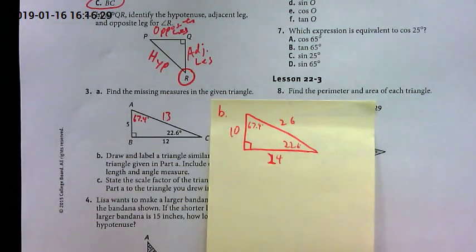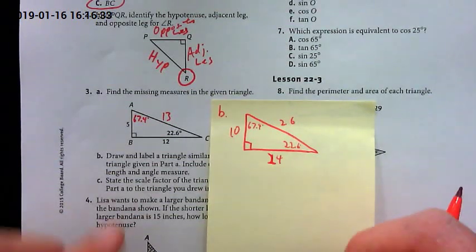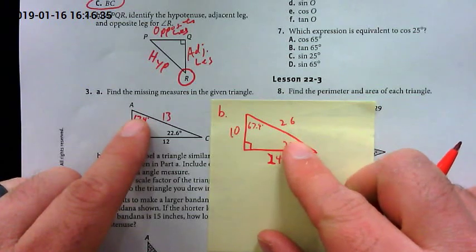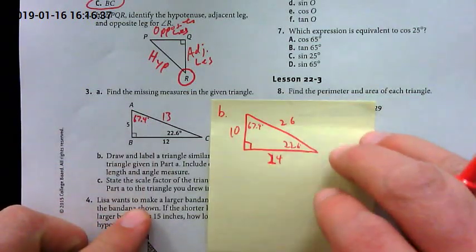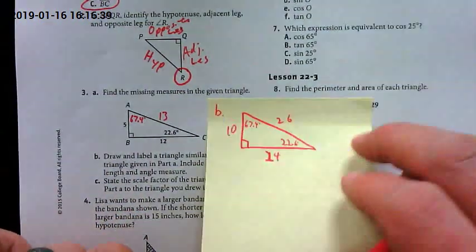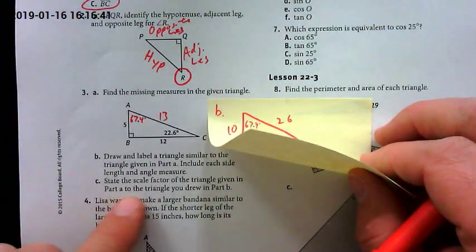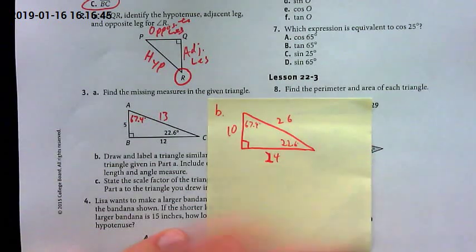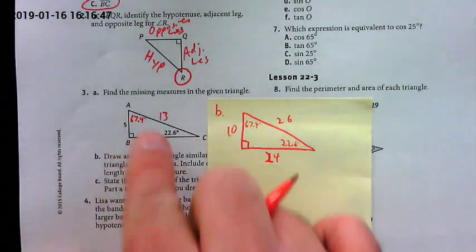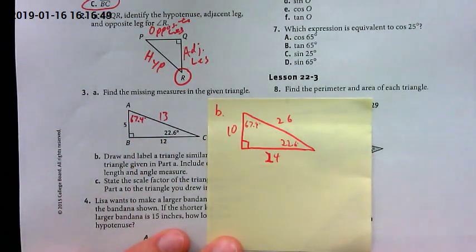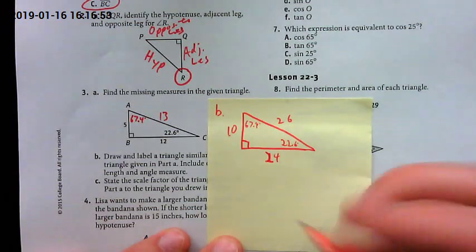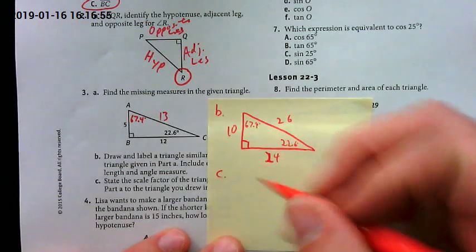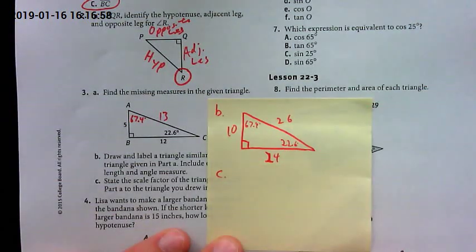So now C. C, again, there's lots of different answers because C is based upon your 2 triangles that you have. So with the one that I drew, it says state the scale factor of the triangle given in part A to the triangle you drew in part B. So, again, it says I'm going from the original to the other one. The new one is the one that goes on top when you do a scale factor, right? So for part C, this one would go on top.